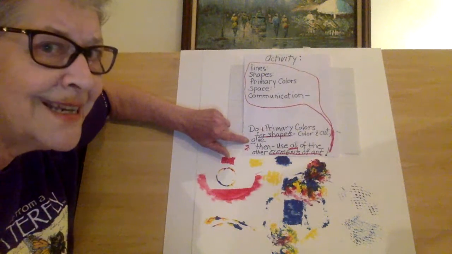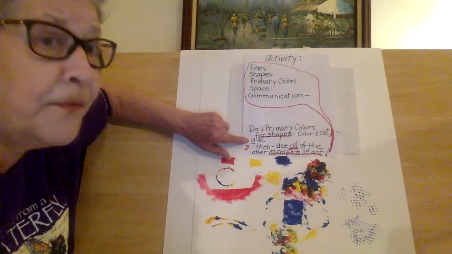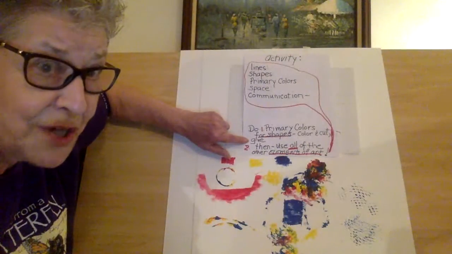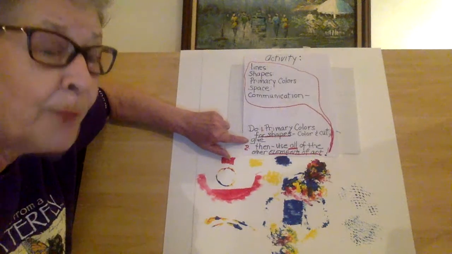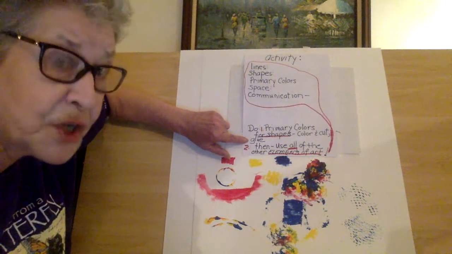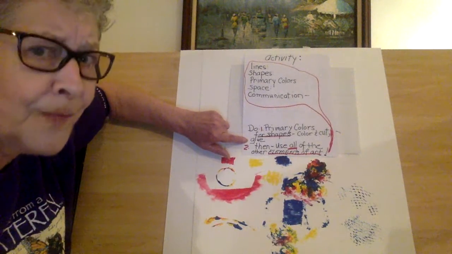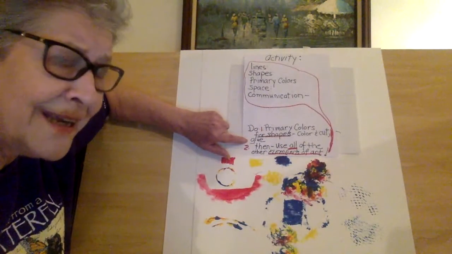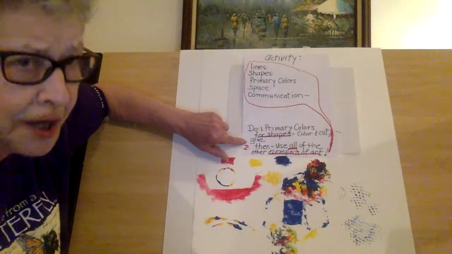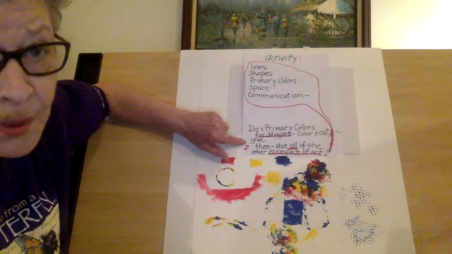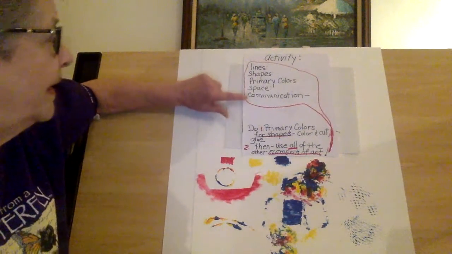You have to think about what your picture is going to be about before you begin this project, because you are going to create a full picture, not just an example of, okay, this is a line and this is a triangle and this is a biomorphic shape and this is red and this is blue and this is yellow.